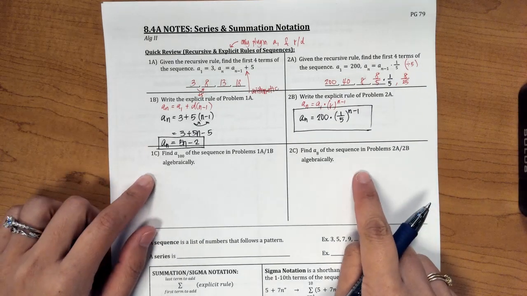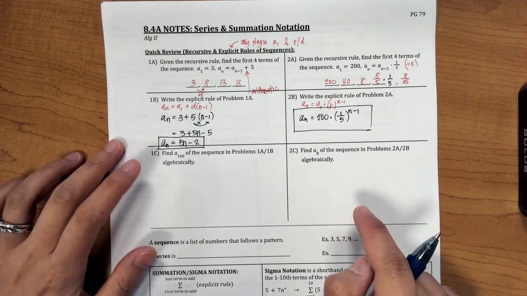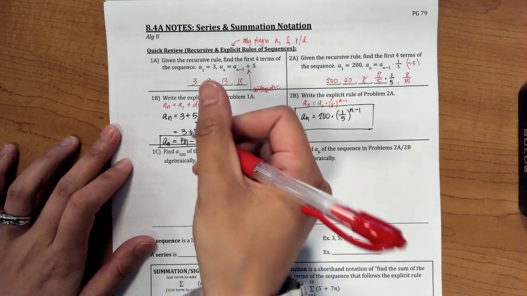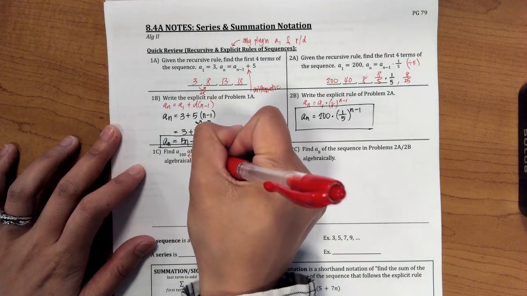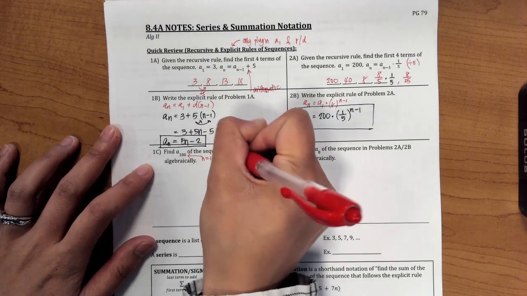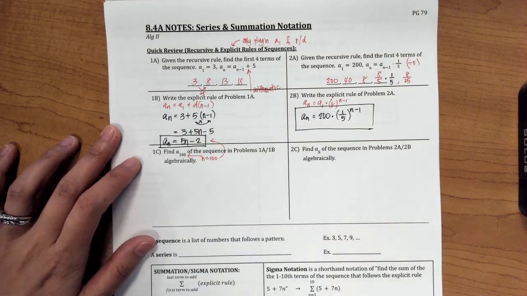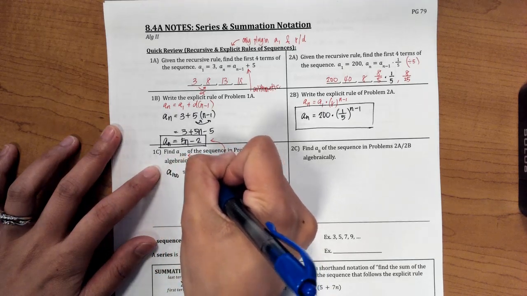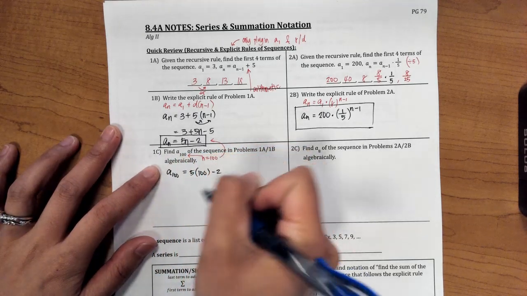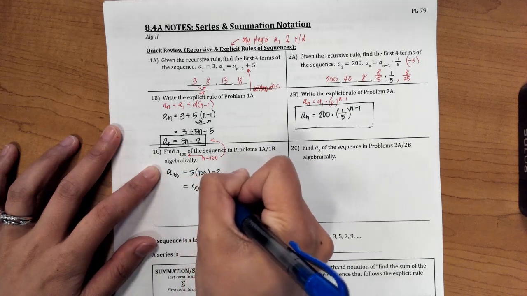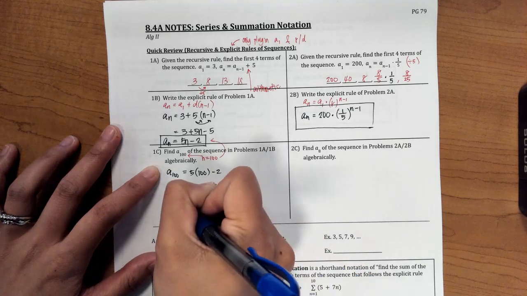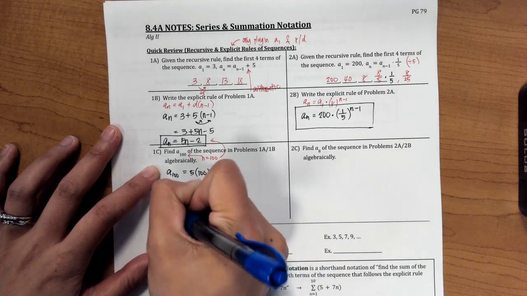These last 2 are going to transition us into the next section. So if we are finding a sub 100, all that means is that we now have n equals 100, and we're going to plug it in, okay? So we'll have a of 100 equals 5 times 100 minus 2. That's 500 minus 2, which is 498, and that's equal to the 100th term.